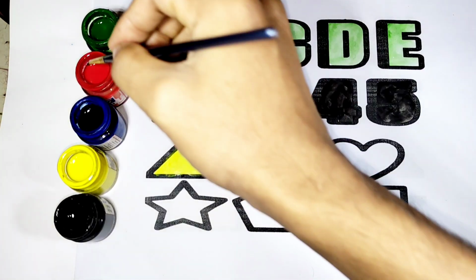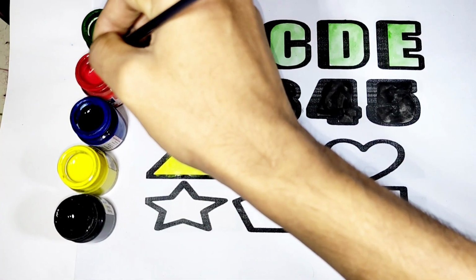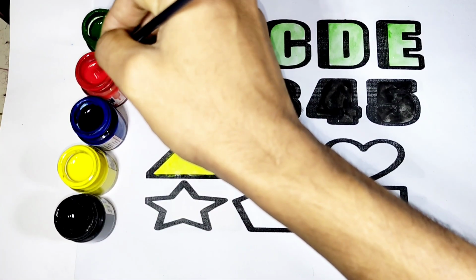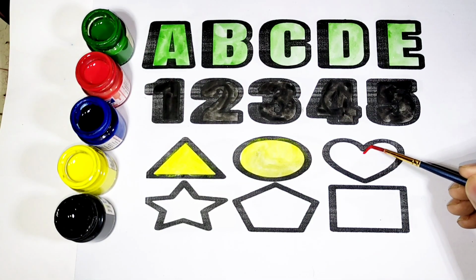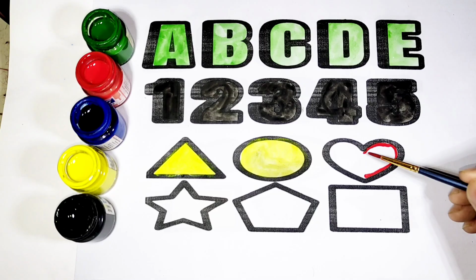Kids, now we are using the color red. Now we are mixing red color. And now we are coloring and drawing the shape of heart.